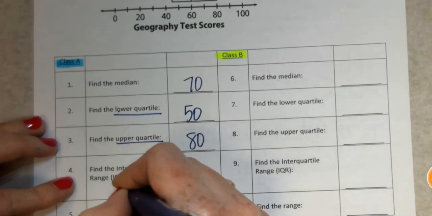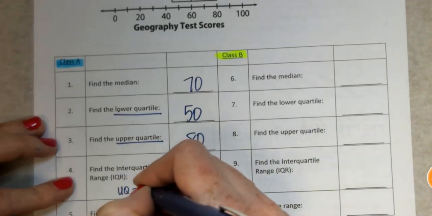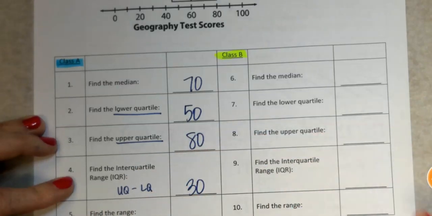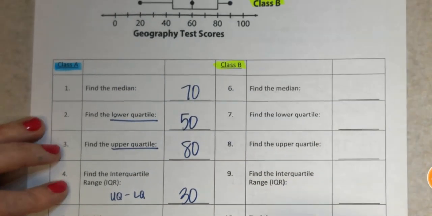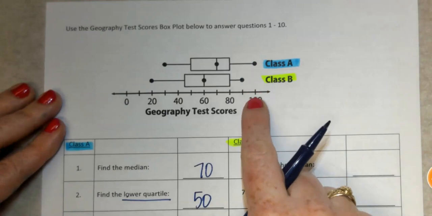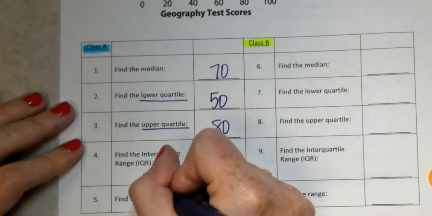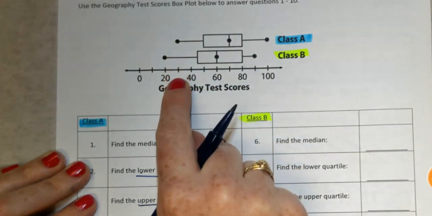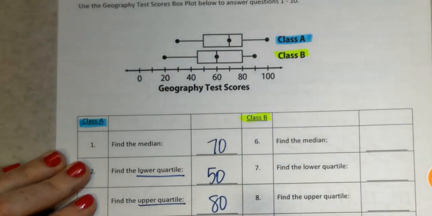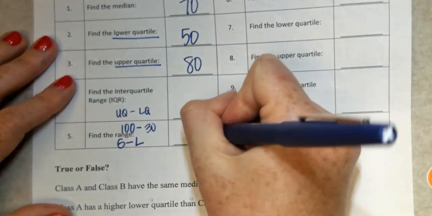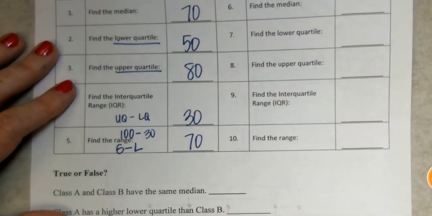So it's upper quartile minus the lower quartile, which is 30. And our range is the greatest minus the least. So our greatest value for class A is 100 minus our least or our lowest number, which would be 30. So our range of our data is 70. 100 minus 30 is 70.